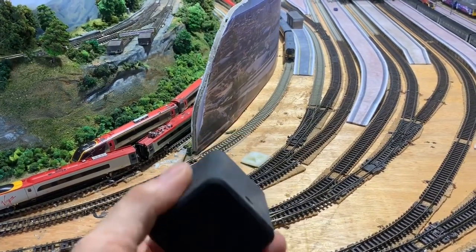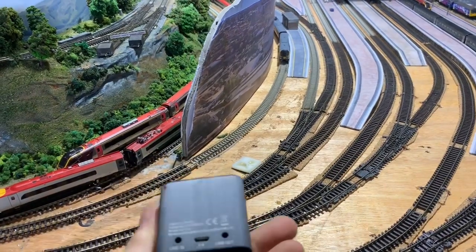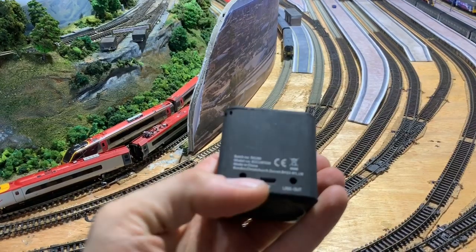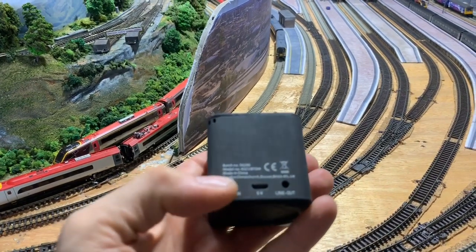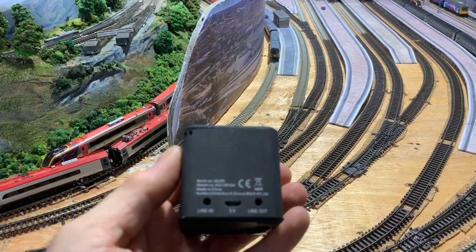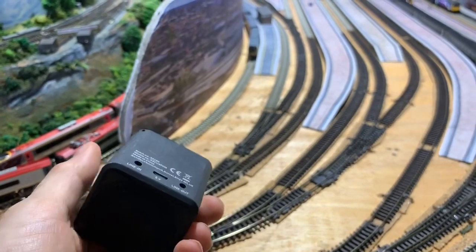Now this one does need charging and then putting back in. There is a micro USB to charge that, and you can plug things in and probably have something coming out, daisy chaining to other speakers if you want to. But that is a way of Bluetoothing, so that's pretty good.